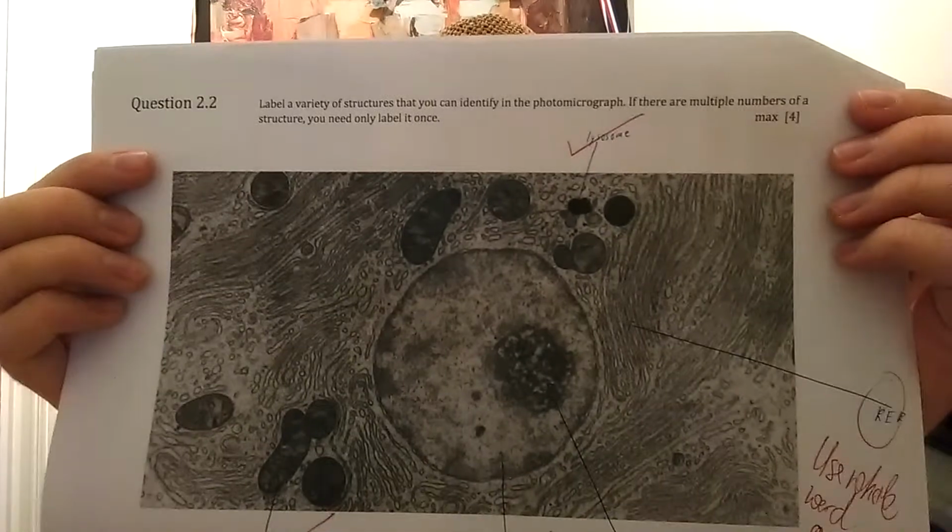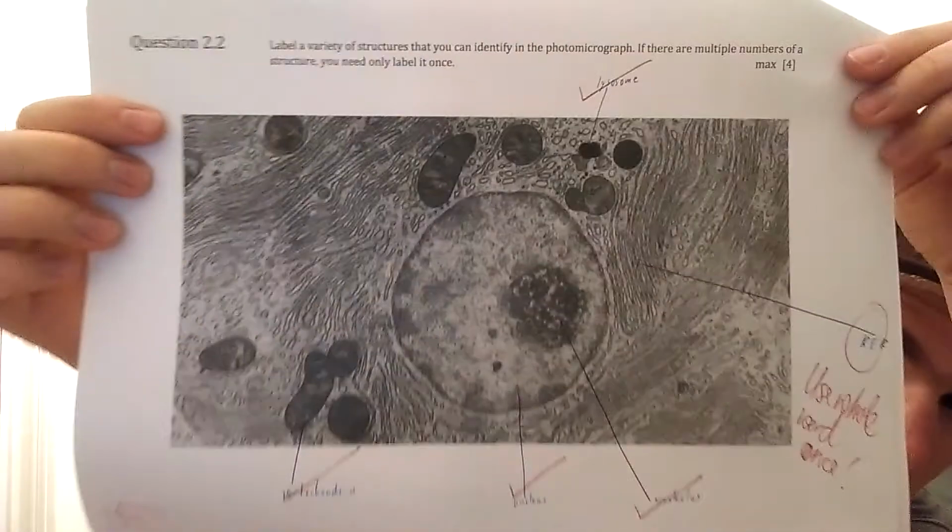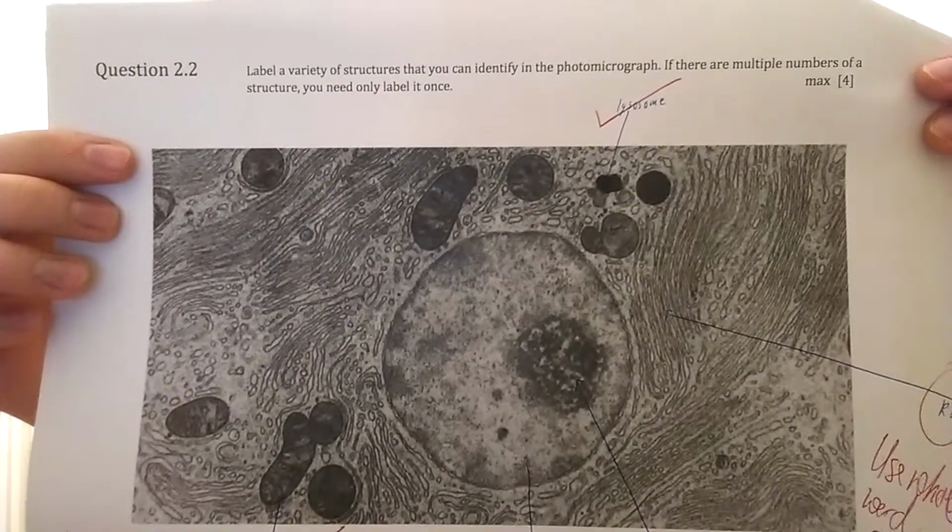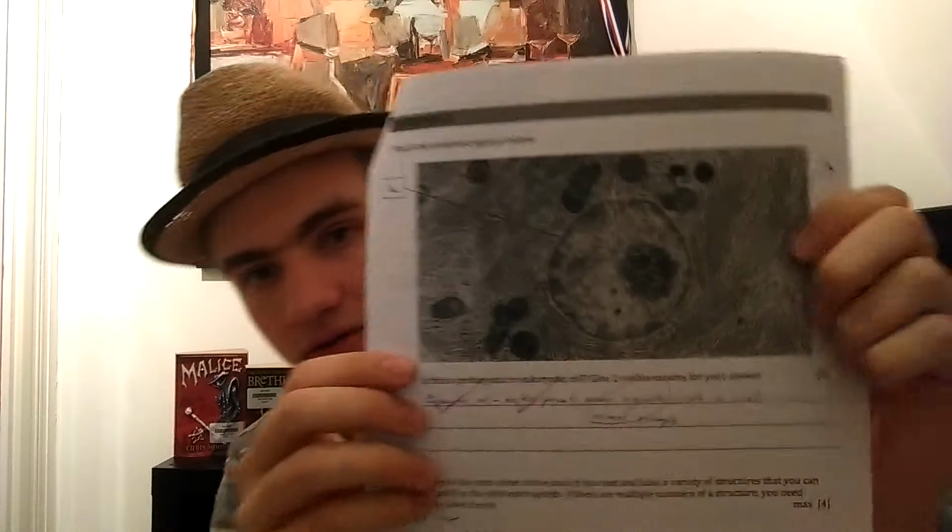Then I got a question that was basically the very same picture again. Can you see it? Yeah, like that. I was to identify at least 4 organelles there. I basically said nucleus, nucleolus, lysosome, mitochondria, and then I said rough endoplasmic reticulum. So I said 5 just in case, because if I get something wrong, which I actually did not, which was good to hear. And then I had to draw a diagram of the membrane system labeled A on this photo.